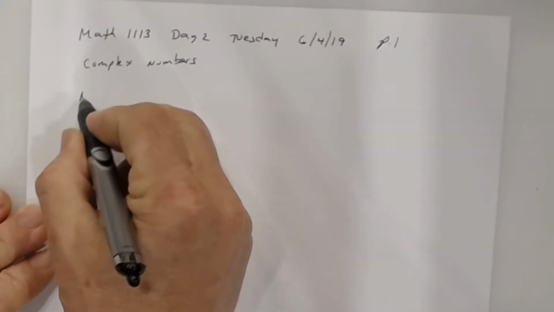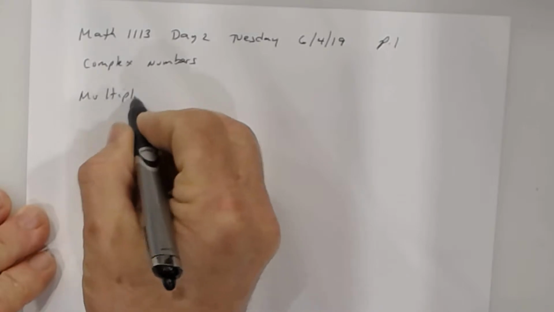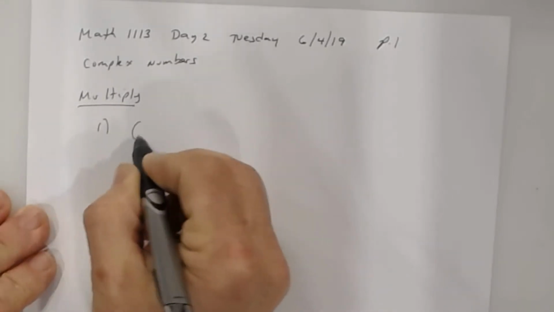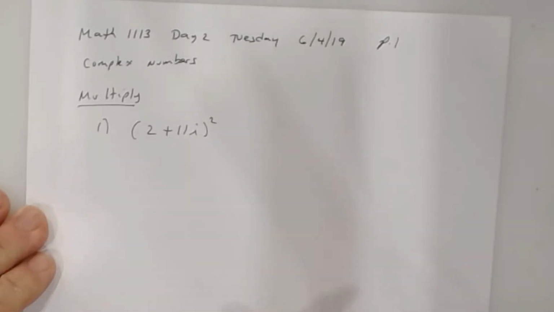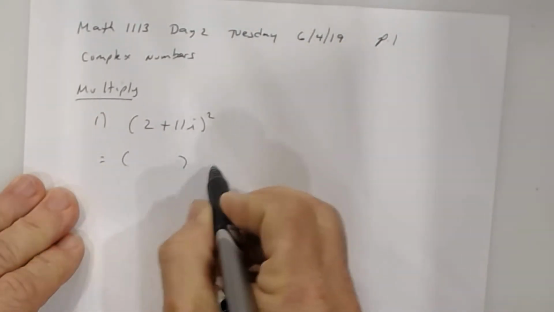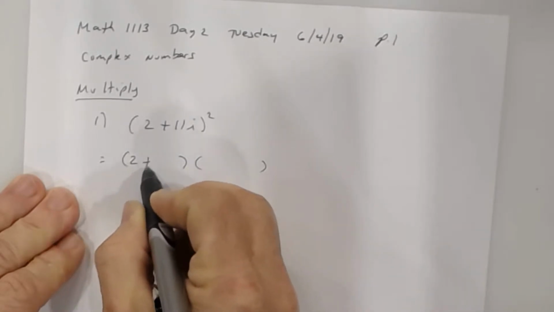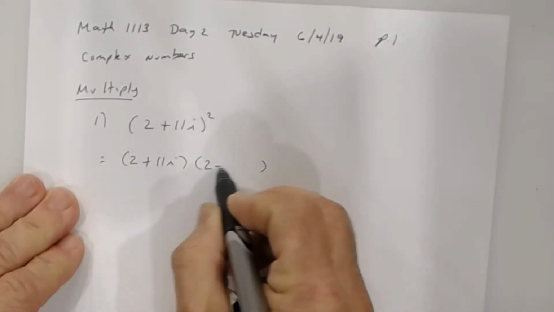Okay, so you want to multiply, and let's say we had (2 + 11i) squared. All right, so remember, anything squared means what? That thing times itself. So (2 + 11i) raised to the second power can be rewritten as what? 2 + 11i times itself. So (2 + 11i) times (2 + 11i).